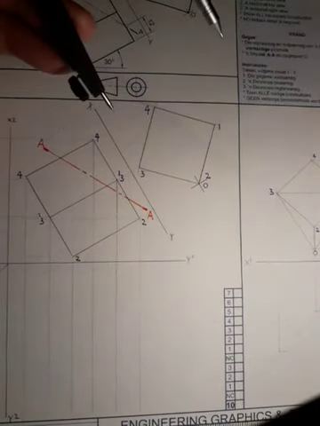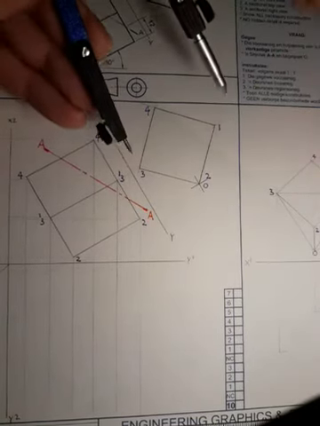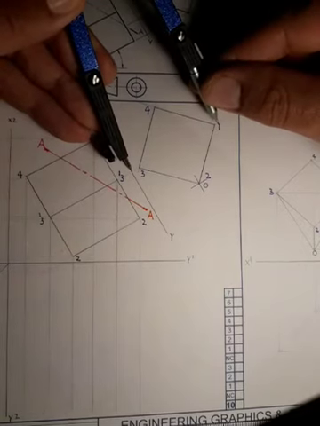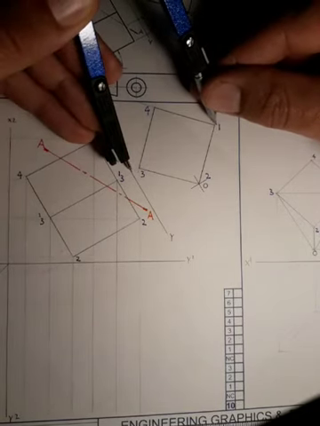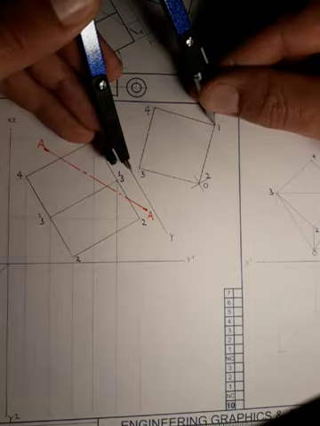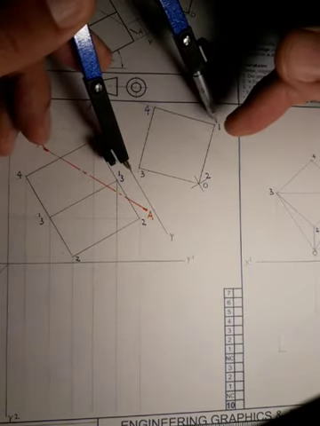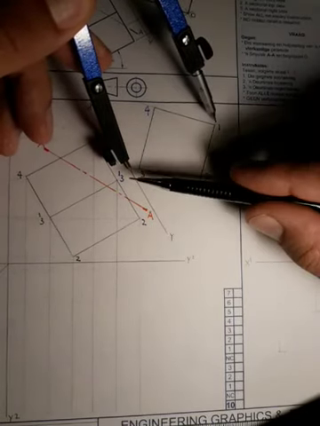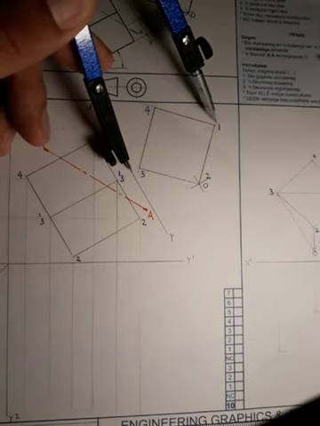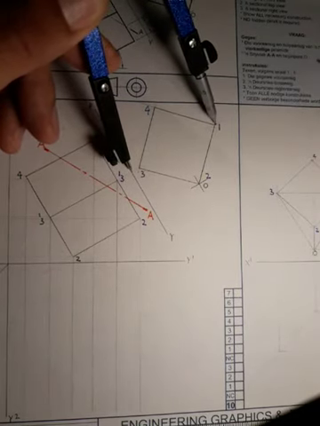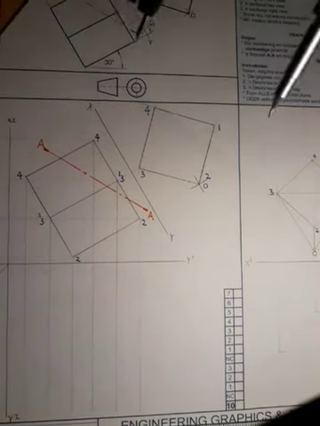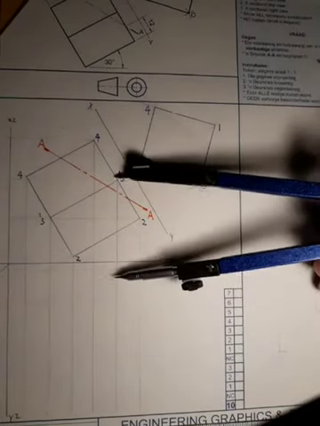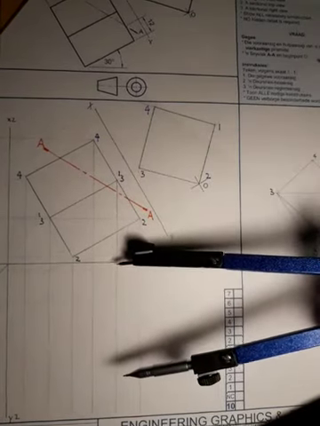From the auxiliary view. Here's another simple rule to remember from grade 10. We get these distances by taking our compass, putting the compass point on the XY line. Remember, it must be the XY line, and then on the number. Then we take that distance and look for the same number, in this case number 1.